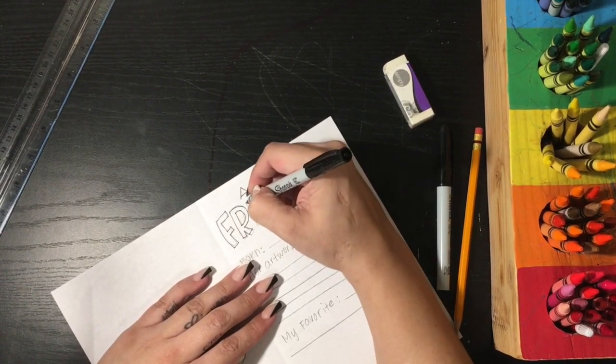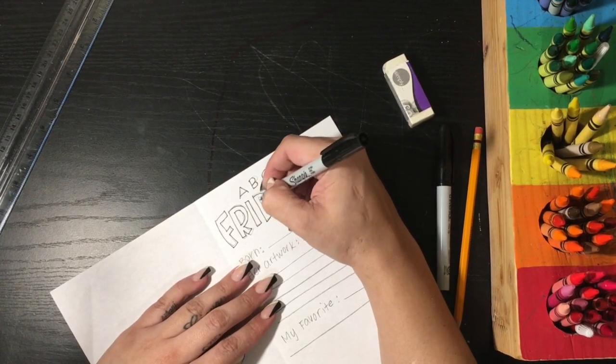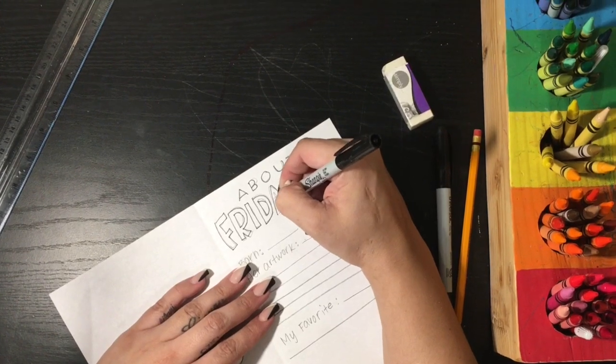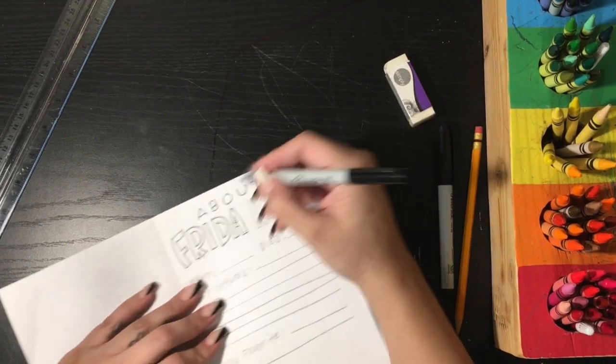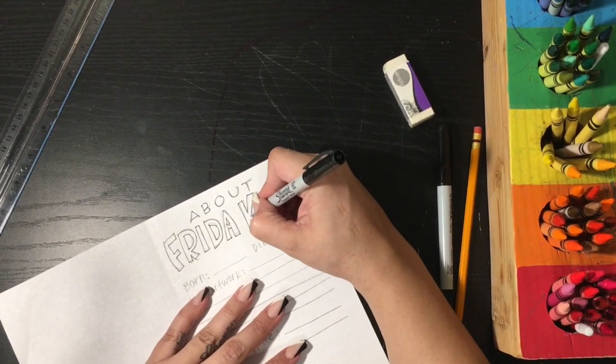After you all fill in all that information, I'm going to go ahead and outline my title with a permanent marker. I'm going to be coloring it, and then we'll move on to the portrait part.